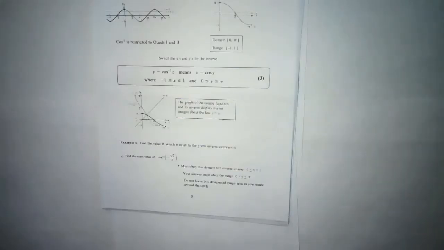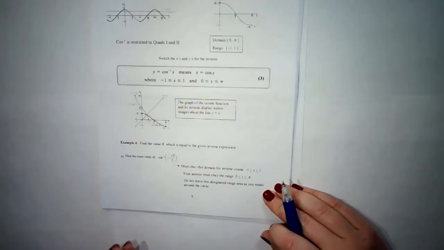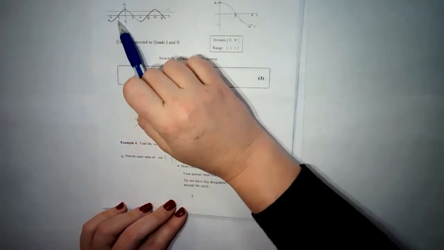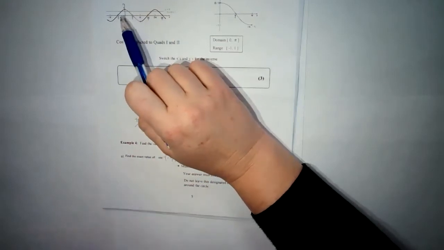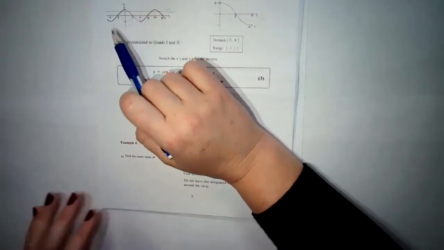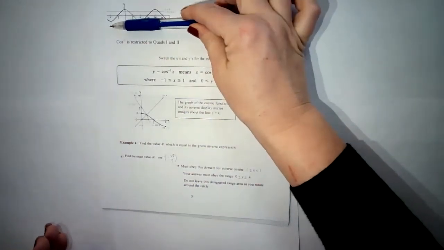Okay, we're off. So we're on page 5. We're going to talk again about the graph for a minute, just because we have to create an inverse, right? So this is our normal cosine function, which is just sine shifted to the left pi over 2. It's going to fail the horizontal line test, just like sine did.